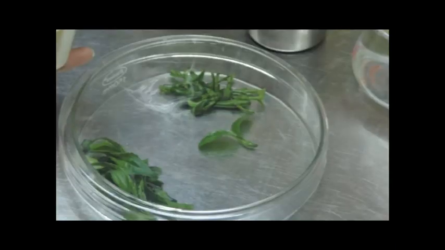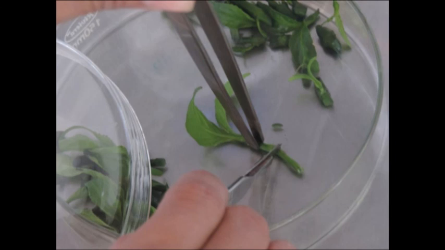Now carefully open the container with the plant material and pour off the surface sterilizing solution. Then pour sterile water into the container and replace the lid and gently shake the container to wash the explants for 2 to 3 minutes. Pour off the water and repeat the washing process for at least 3 more times. Next, remove the surface sterilized plant material from the sterile water with the help of a forceps and place on the sterile petri dish. Cut the explant into smaller pieces using a scalpel handle with a sterile blade.